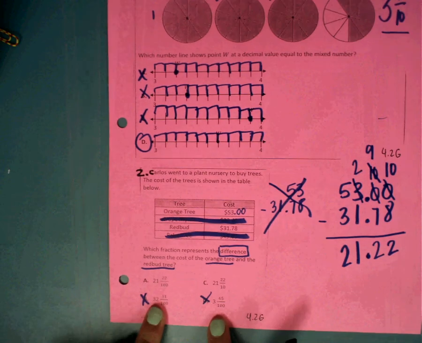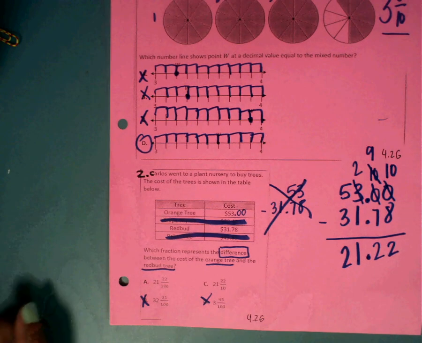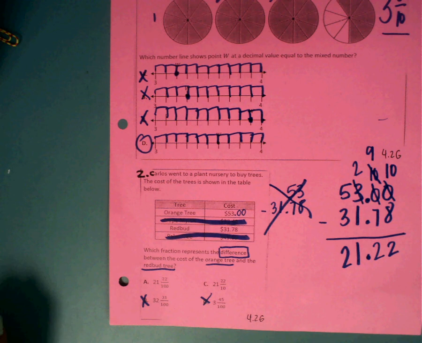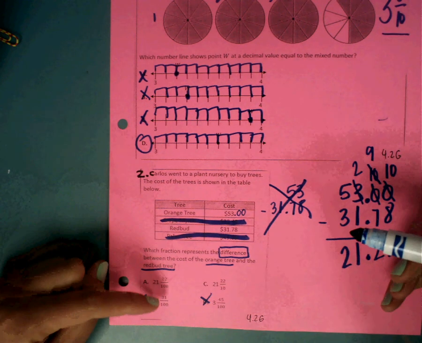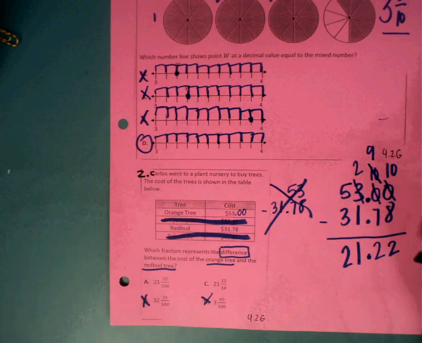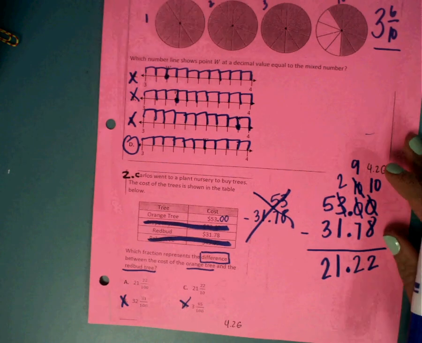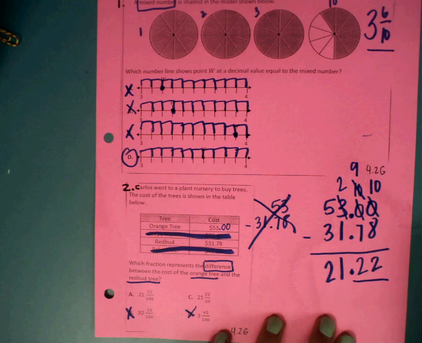So neither of these can be right, correct? Because this says $32 and this one says $3, so I can't do that. What am I going to do? Because this one says 22 over 100, this one says 22 over 10.